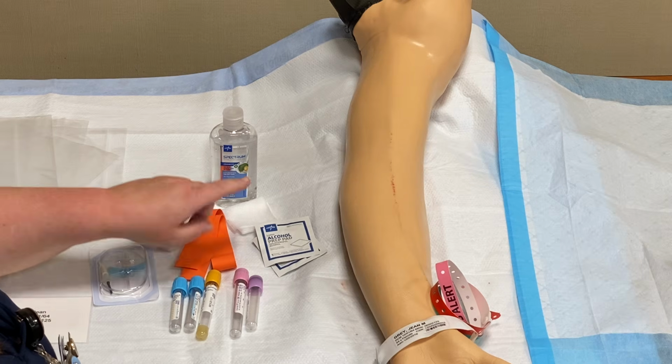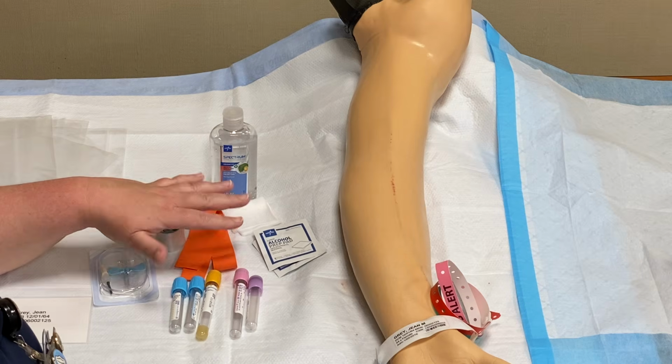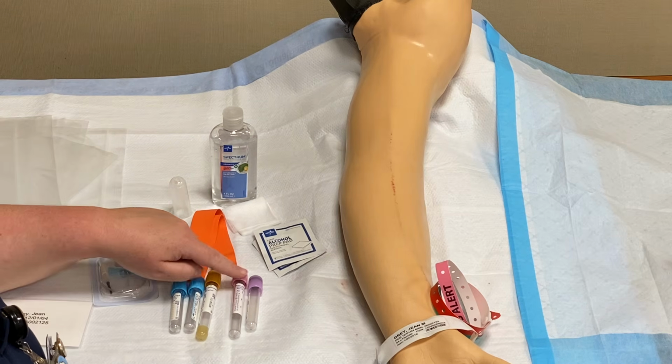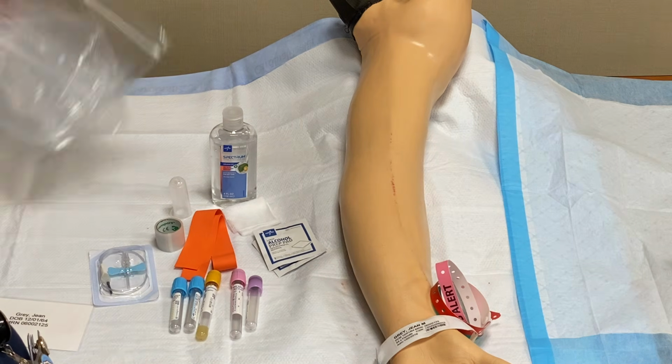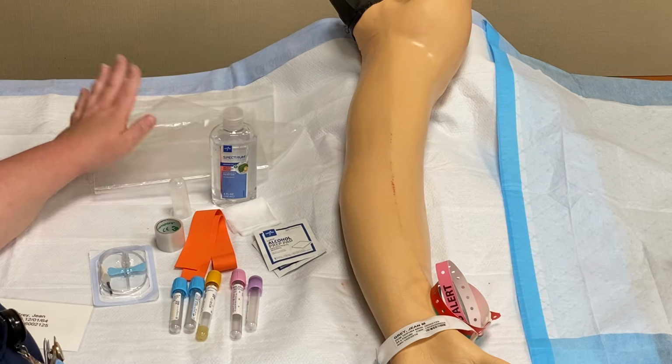I want to grab gauze, alcohol, tourniquet, and on all of these things, the expiration date will be on the box in the room. On all of the tubes, the expiration date is on the label. I also want to make sure that I bring in bags so that I can double bag my specimen to send it to the lab.